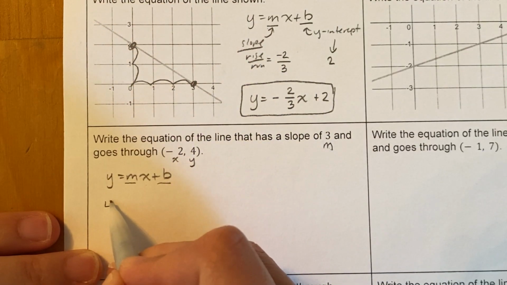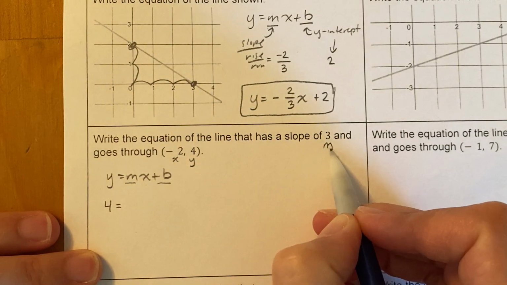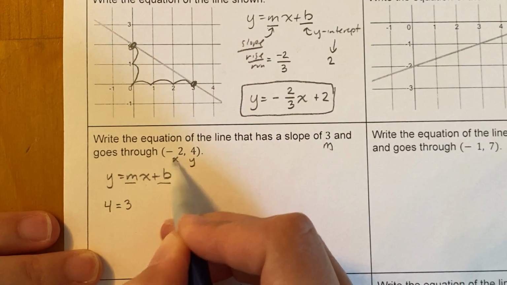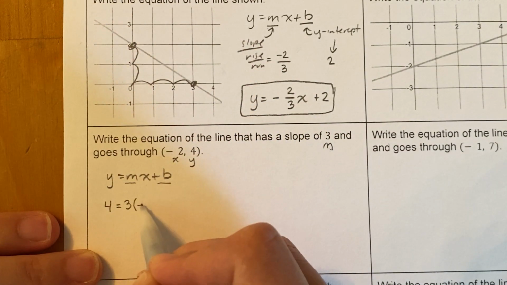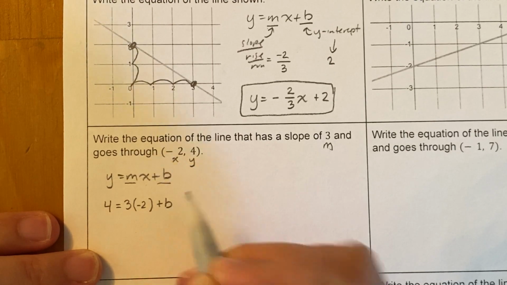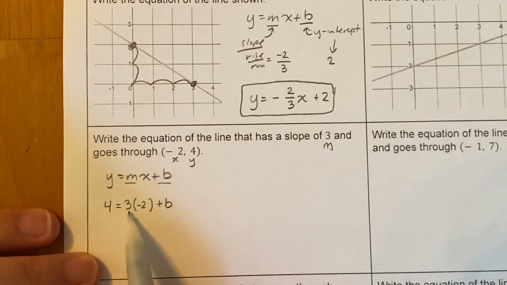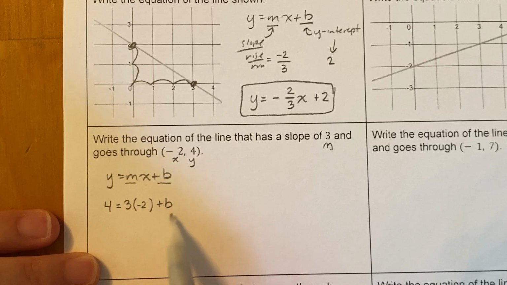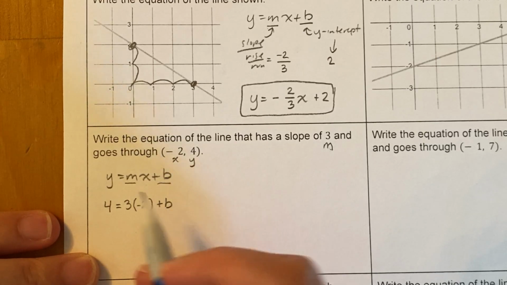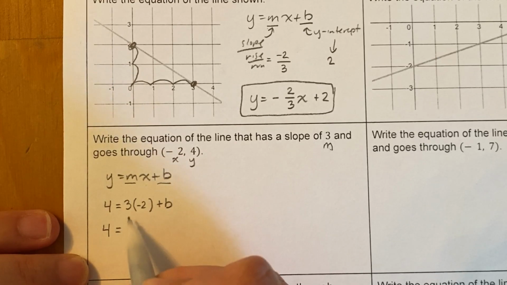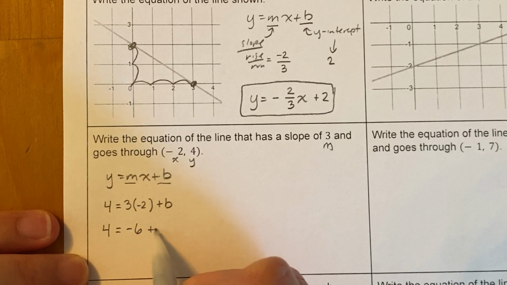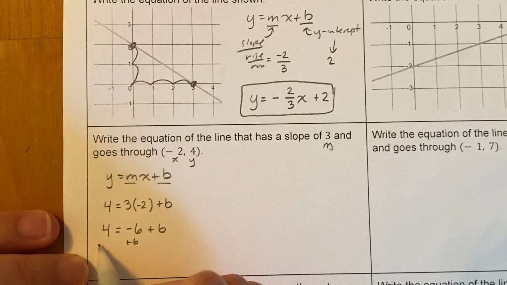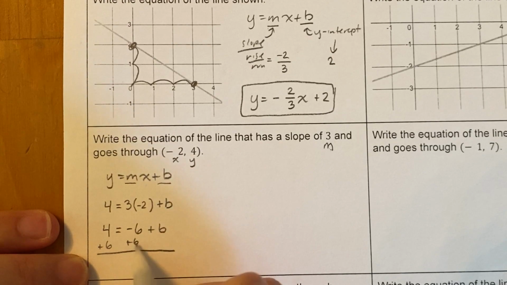So y equals mx plus b. Now I'm going to multiply these. Next, my goal is to get b by itself because I'm trying to figure out what the value of b is. 3 times -2 is -6. When I add 6 to both sides to get b by itself, I get b equals 10.